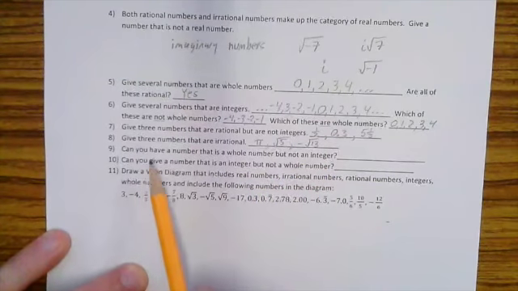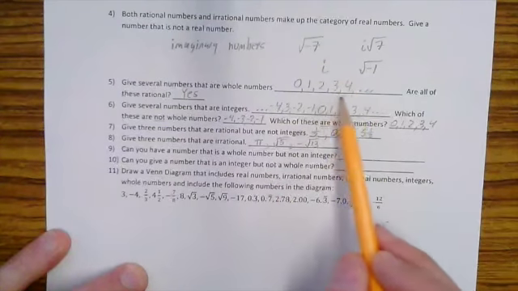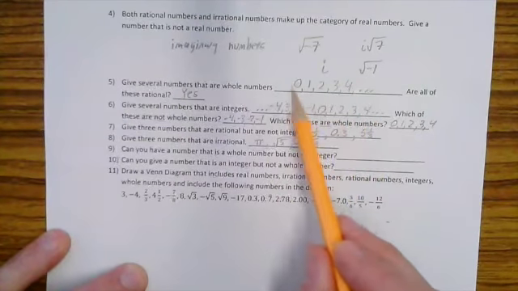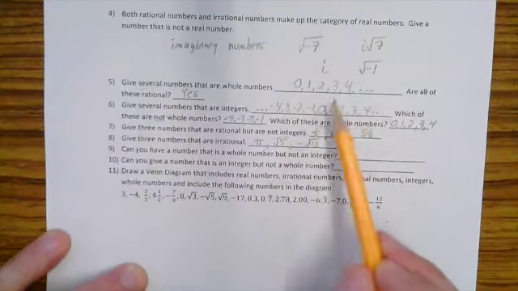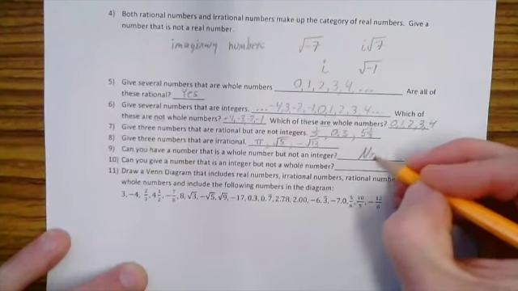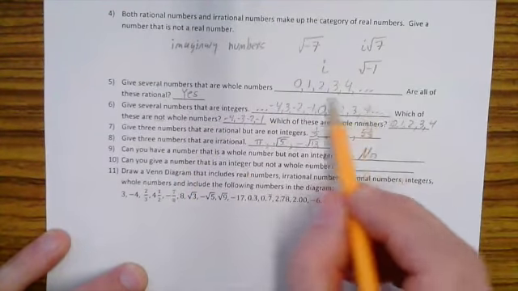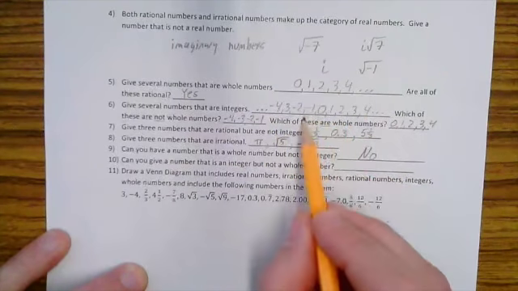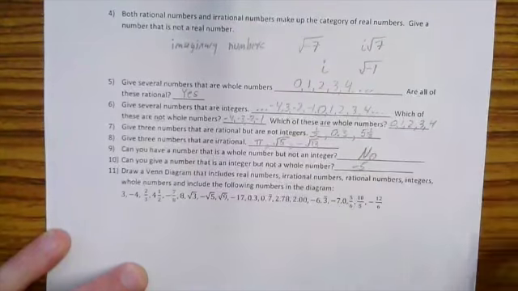All right, so can you have a number that is a whole number, but not an integer? So here are my whole numbers. Are any of my whole numbers not integers? Well, integers include all the whole numbers and the negative ones there, so no, that's not possible. Can we have a number that is an integer, like one of these, but is not a whole number? Absolutely, these negative ones are. So something like -5, there we go, is an integer, but not a whole number.